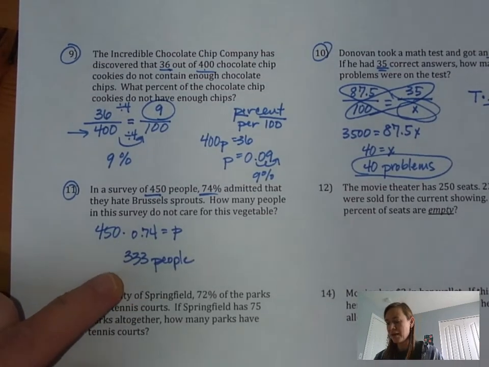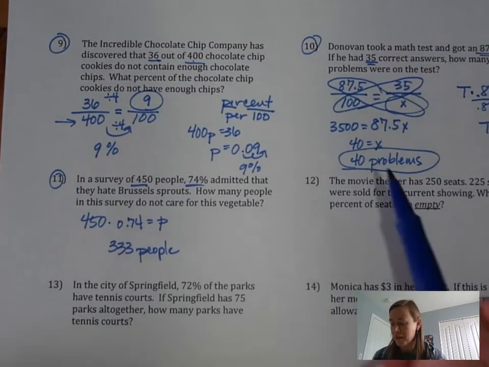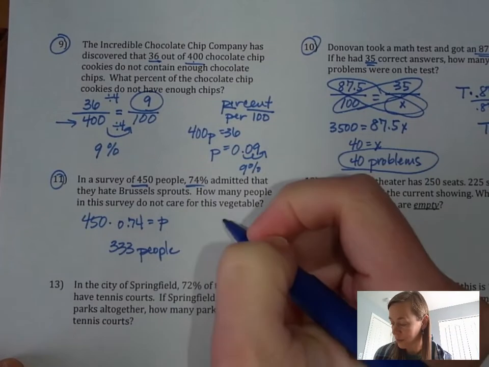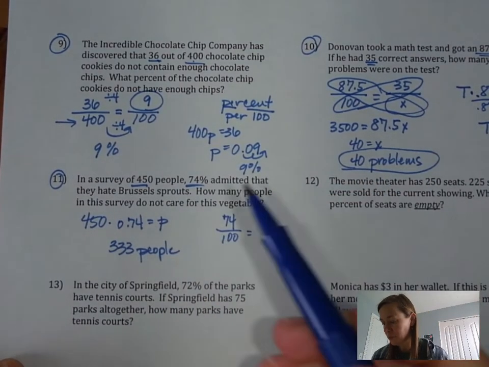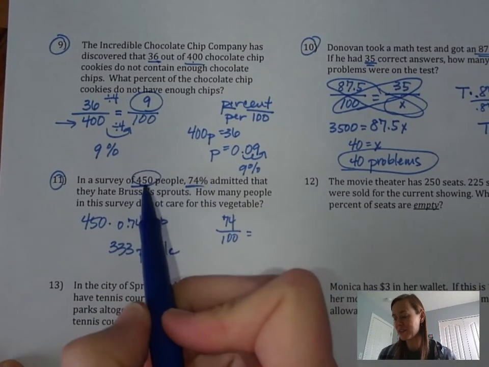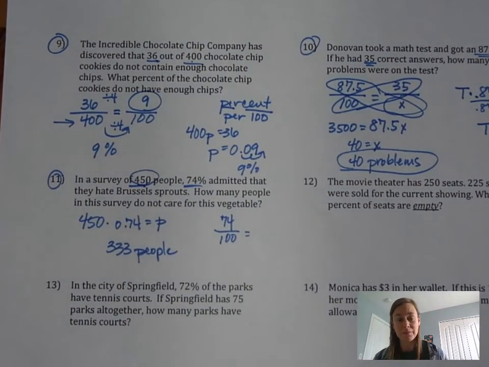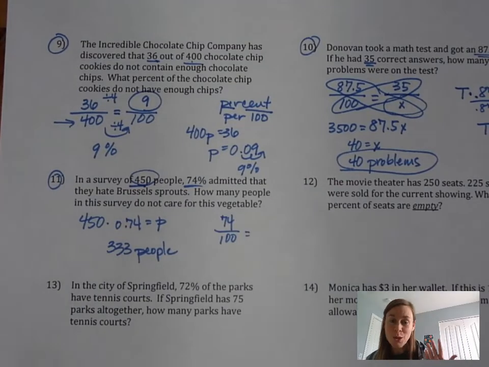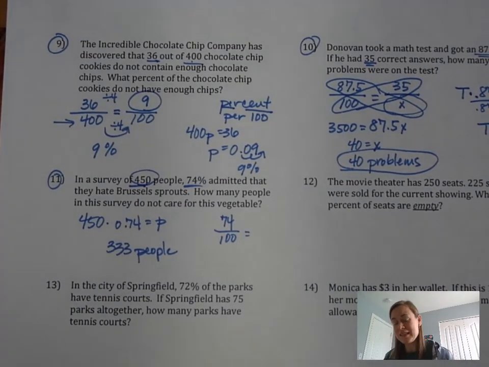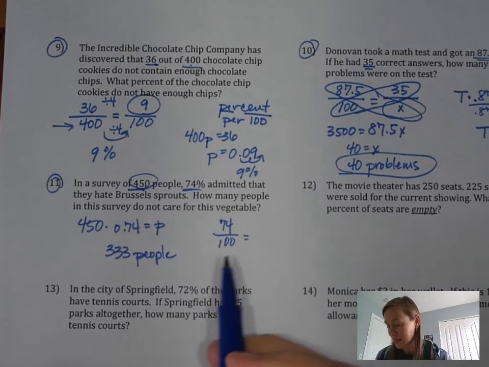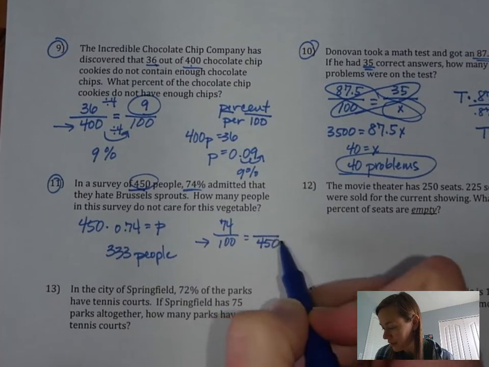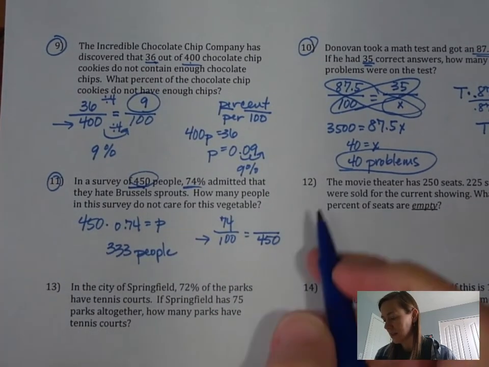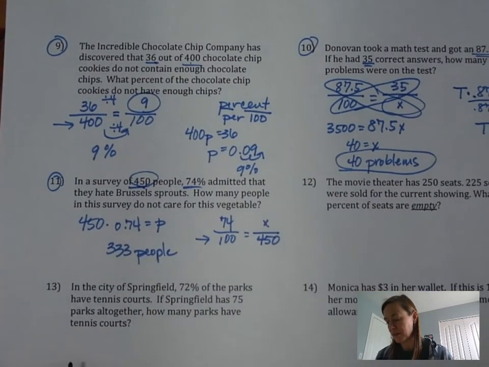Okay, now what about if we wanted to use a proportion? Well, the percentage is always out of 100, so we can go ahead and write that. That's easy. Set that equal to this. Now, the question is, does 450 go on the top or the bottom? I don't know. Is 450 the total number of people, or is it the number of people that don't like Brussels sprouts? It's the total number of people, and the total is going to go on the bottom in these kind of problems. It's going to go in the same place that 100 went. And then you're just going to solve for x.